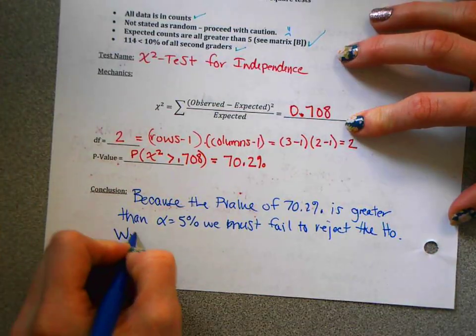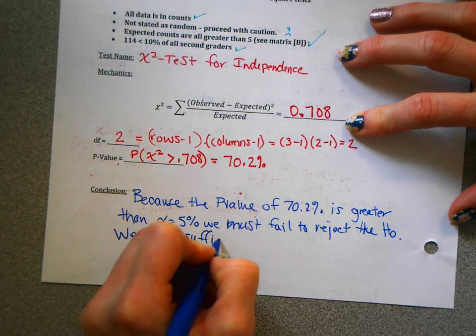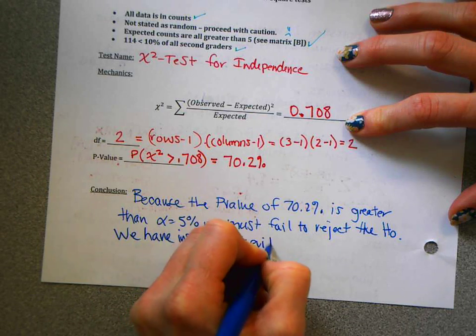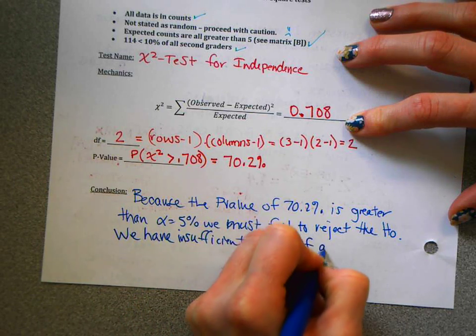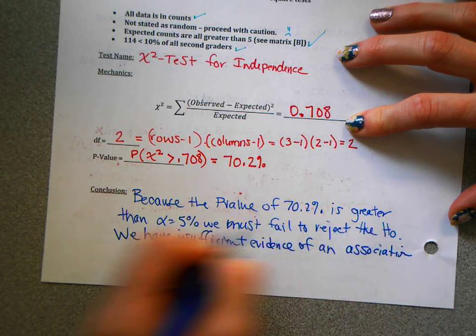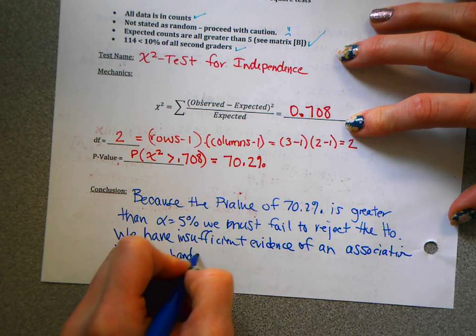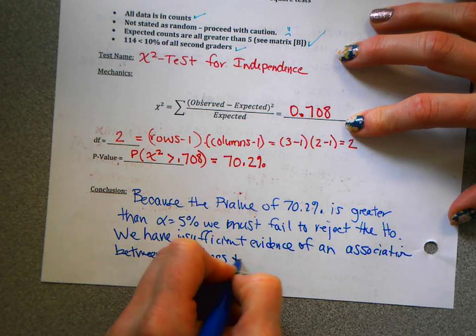So we have insufficient evidence of an association between handedness and eye color.